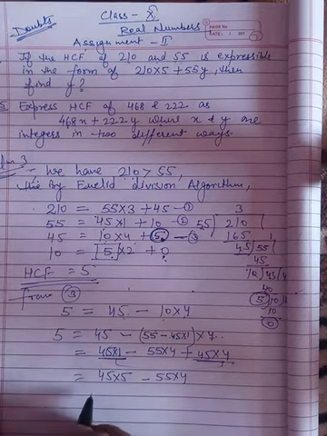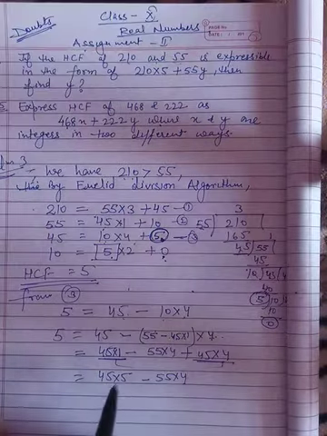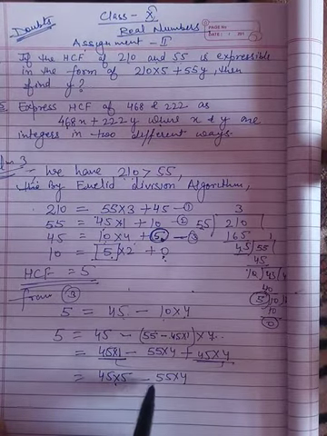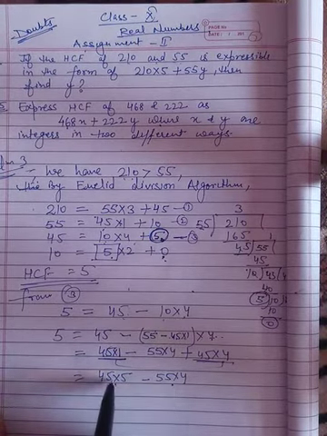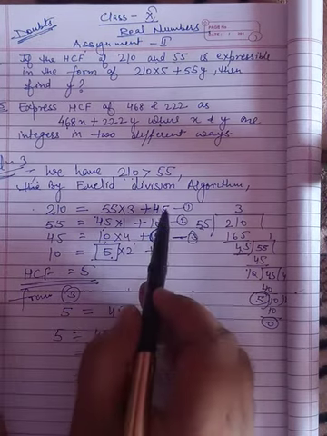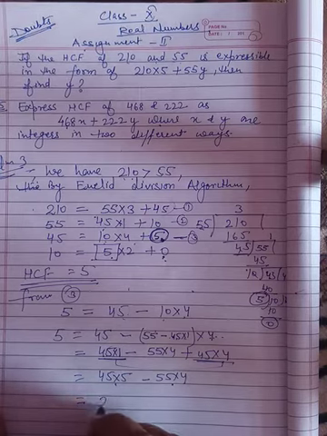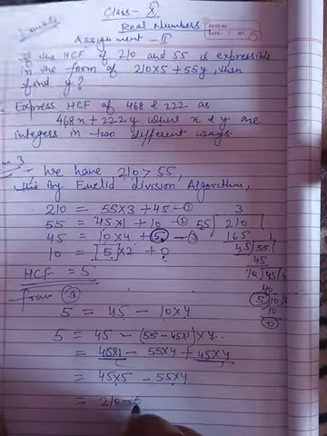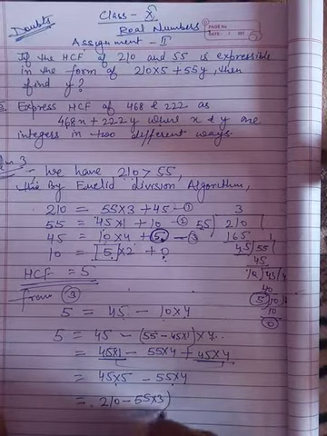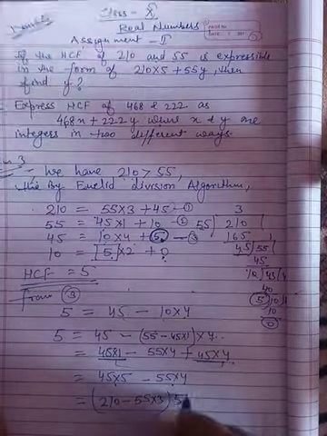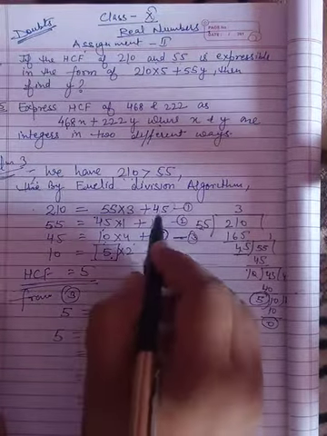And also you don't need 45 here as well, you need 55 there, so you will replace this 45 from the first equation, and from the first equation you have 45 as 210 minus 55 into 3. This is the value of 45 from equation 1.